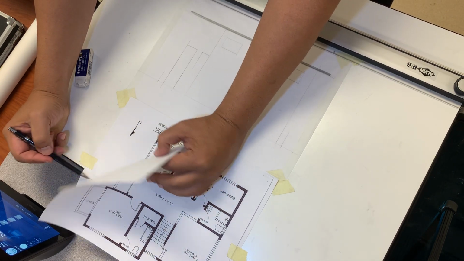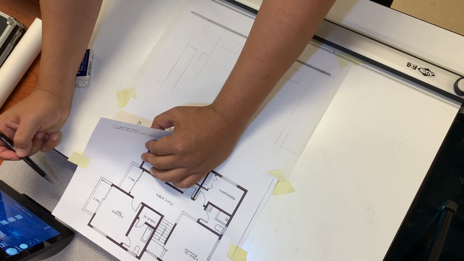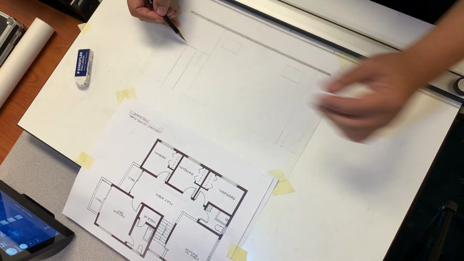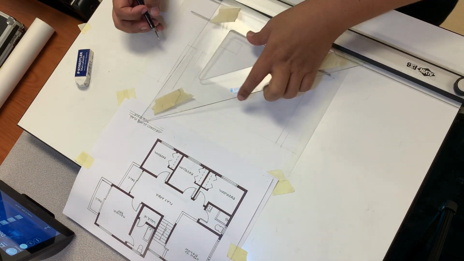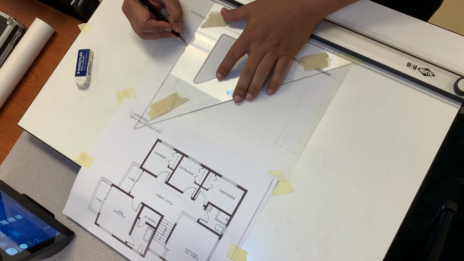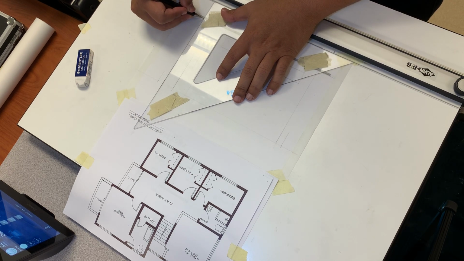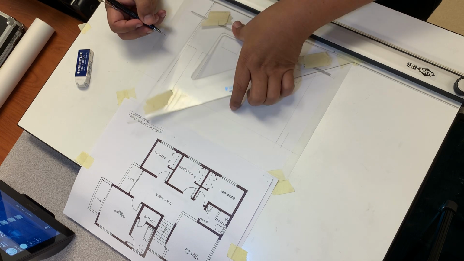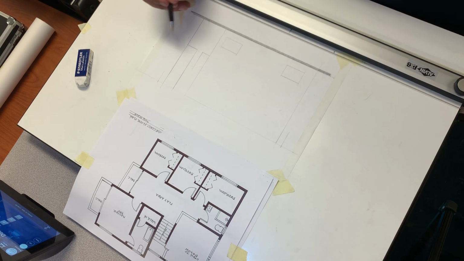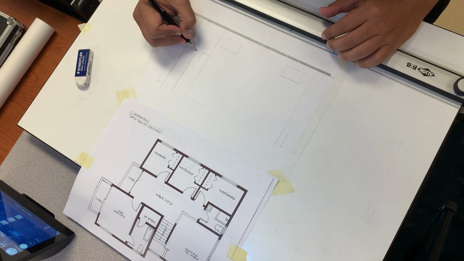Yeah, the garage right here. So this balcony's sitting on top of this garage. So the line for the garage goes straight down. And this balcony stops right here.